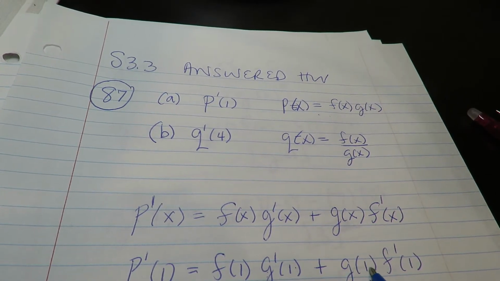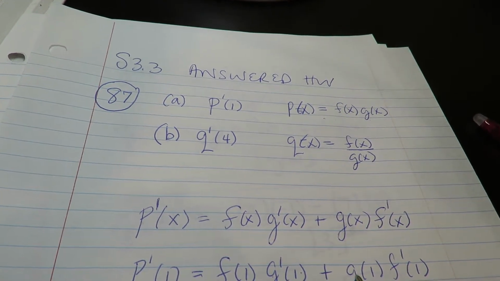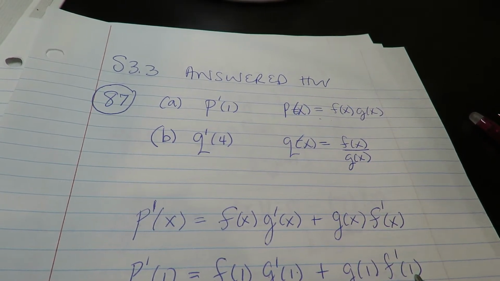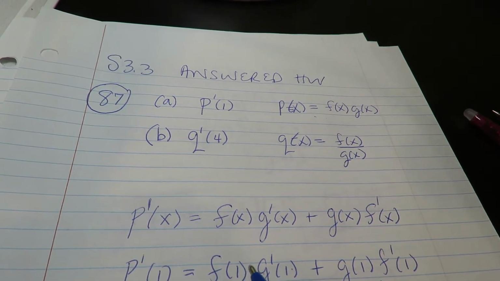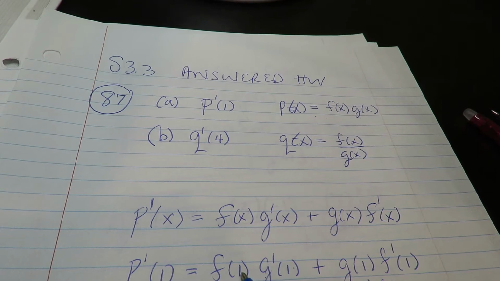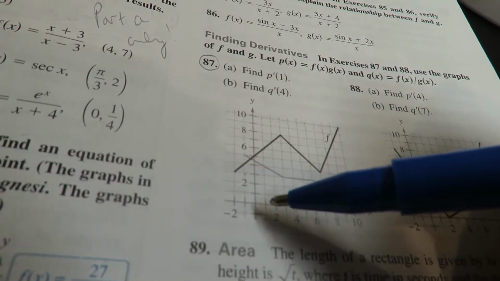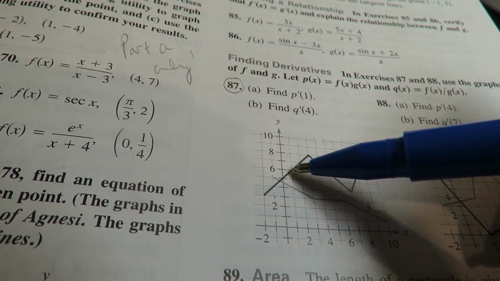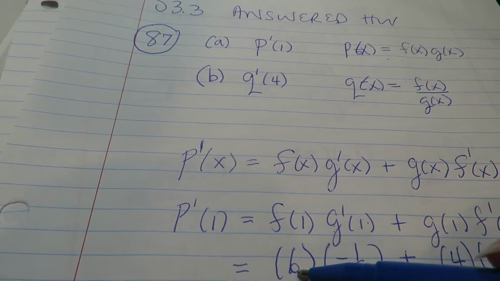Same thing over here. g of 1 is a point. It's asking when x is 1, what's the height of g, where f prime of 1 is asking for the slope on the f function when x is 1. So how you do this is for f of 1, you have to look at the graph for the f function. When x is 1 on the f function, you're here. You're at a height of 6. So f of 1 is 6.